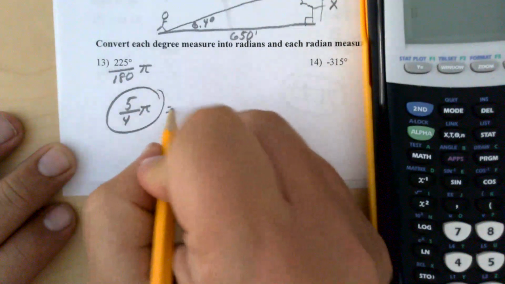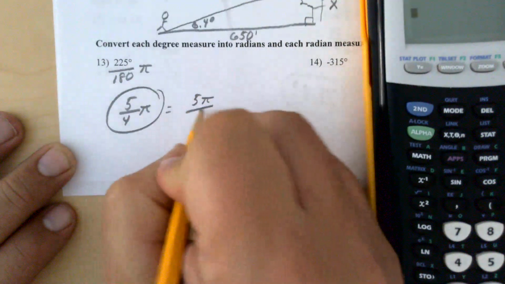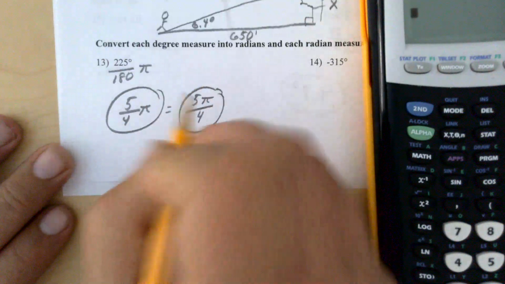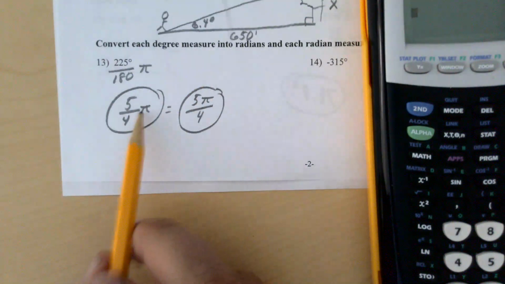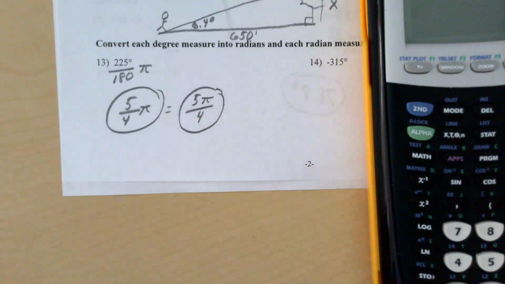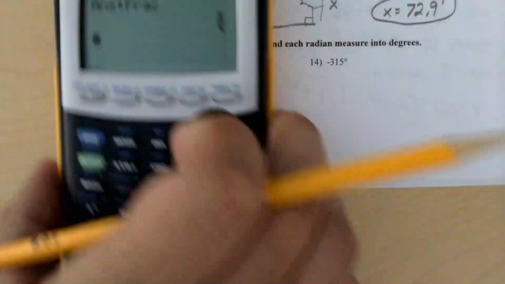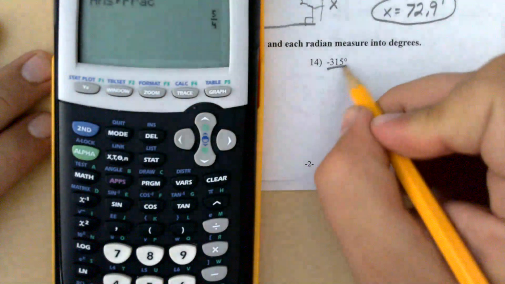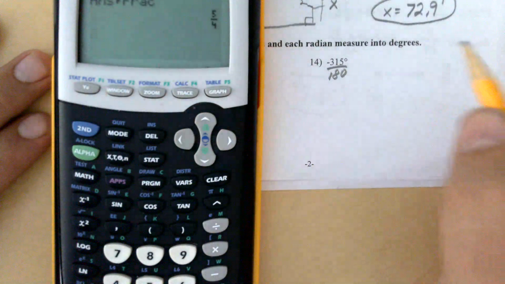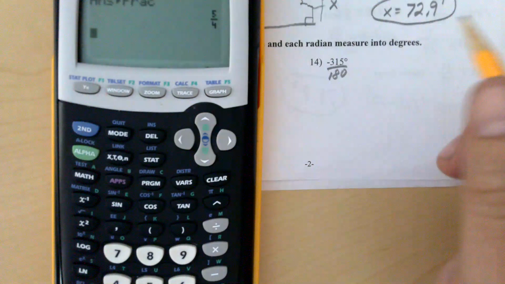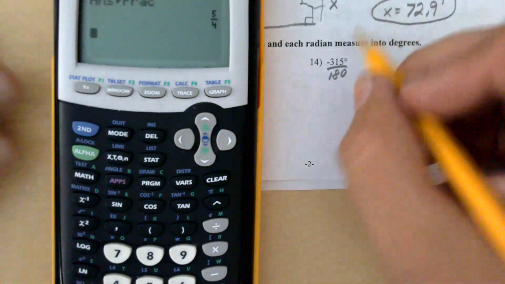And I don't care if you put the pi up top or the pi outside or after the fraction. So either answer is acceptable. Okay, so if you can do one of those, you can do any problem because no matter what degrees, I don't care how small it is, how big it is, negative, positive, it doesn't matter.